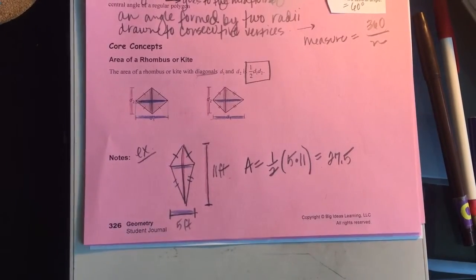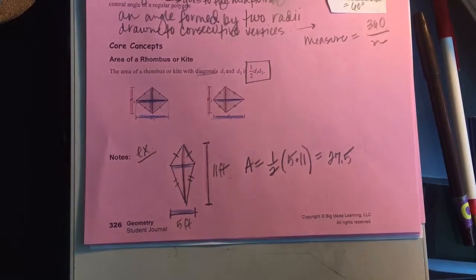So good deal. We got that formula. Turn your page when you're ready to go on.